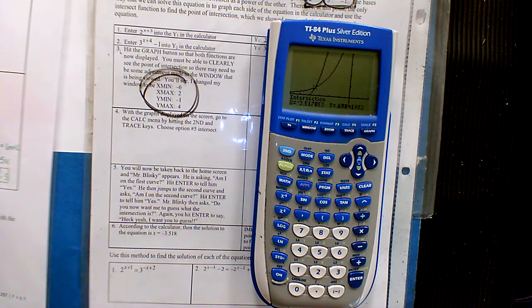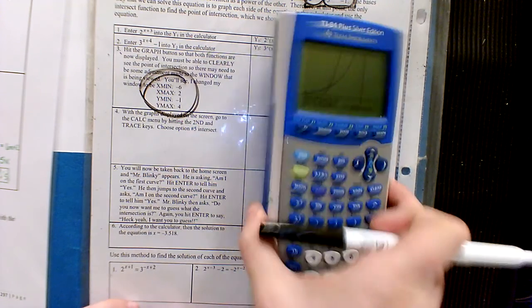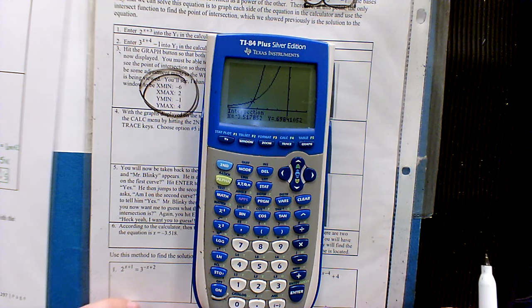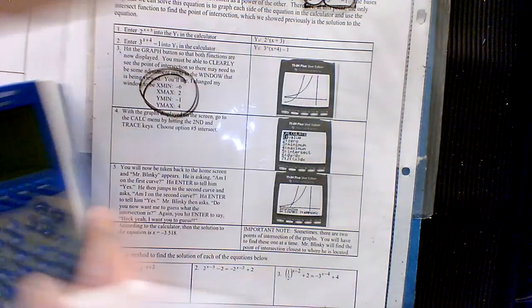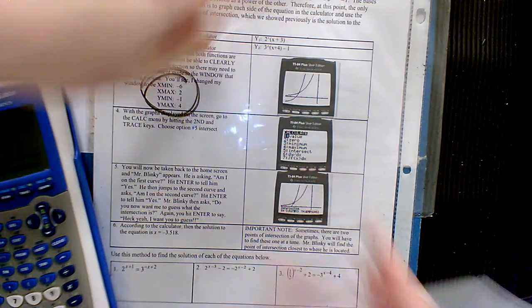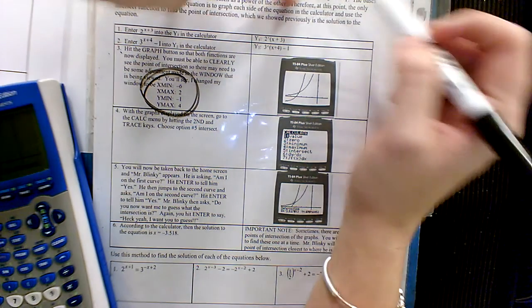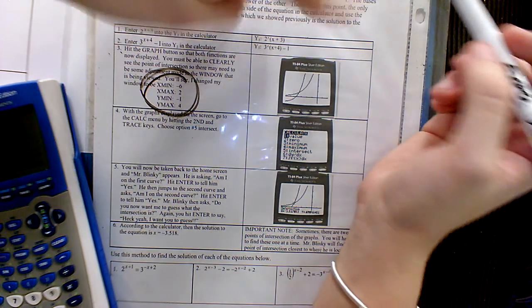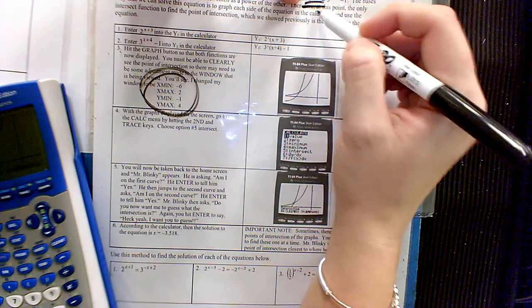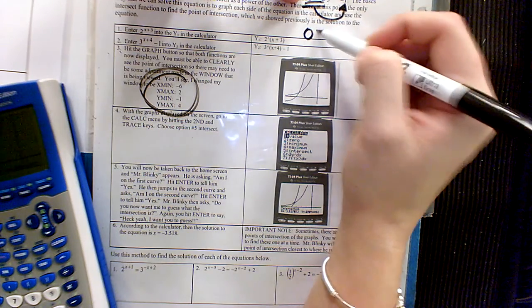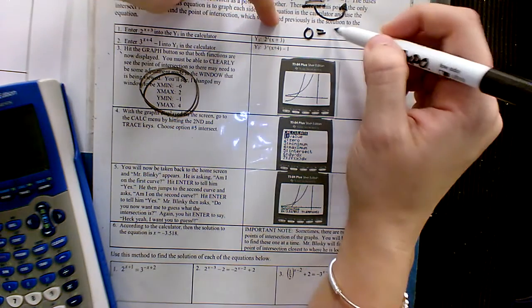What's another way? Subtract it over to the left side, put it on the right side, and then trace, or do the calculate with 0. Oh yeah, so instead of doing intersection, Noah wanted to move the left side to the right. If you want to move this exponential to the other side, that means you'd have a 0 on the left.